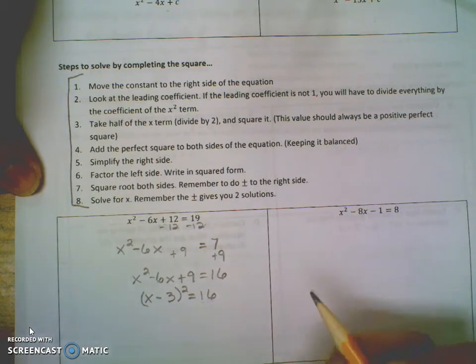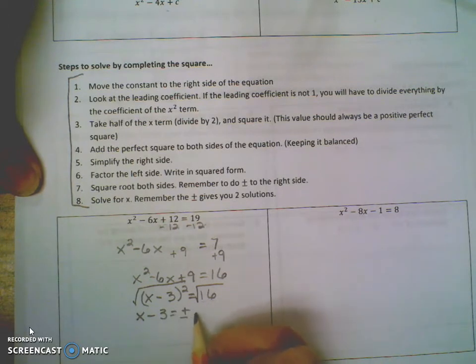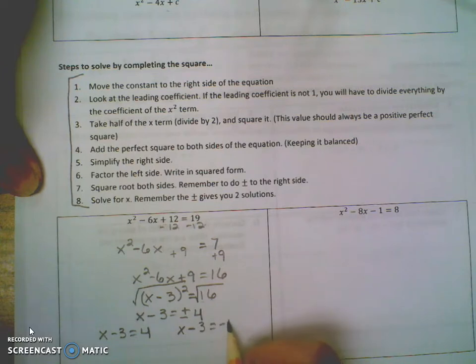It's just a nice, pretty problem to start out. So we're going to square root both sides. This side gives us x minus 3, and this side is plus or minus square root of 16, which is 4. So now I have x minus 3 equals either positive 4 or x minus 3 equals negative 4.